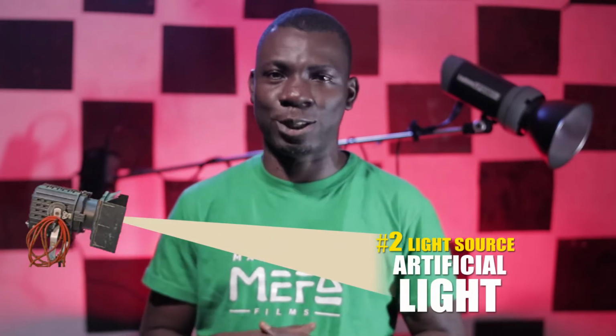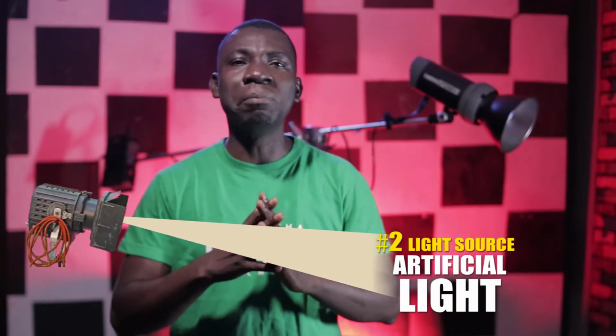Now, the second source of light is artificial source. Artificial sources are man-made sources of light. An example is the one you are looking at right behind me. That's an artificial light source. All the light I use to illuminate myself here are artificial lights: LEDs, your Fresnel, your Kinoflos, your Redhead, every other light that you can think about, including the home lamp, bedside lamp, the electric bulb, and all of them, they are artificial light sources. As long as they are not God-made lights, they are artificial lights.